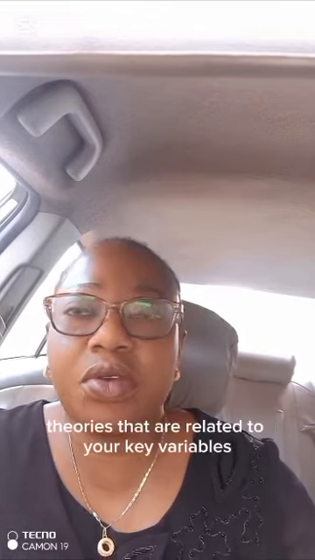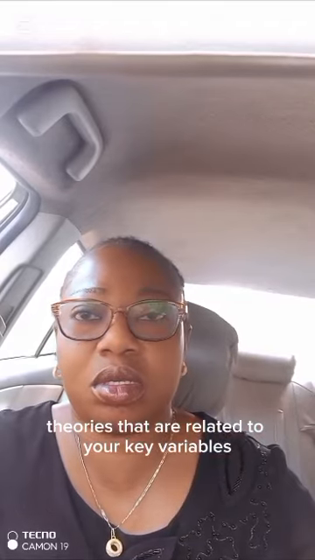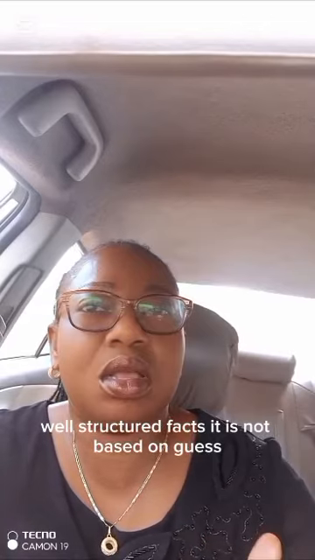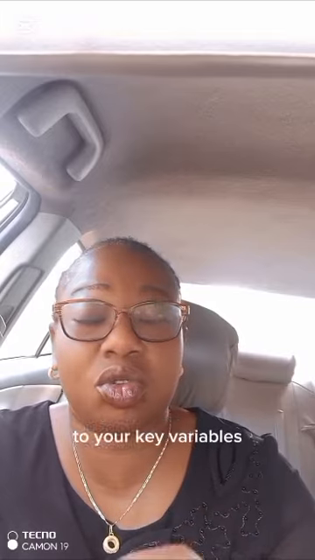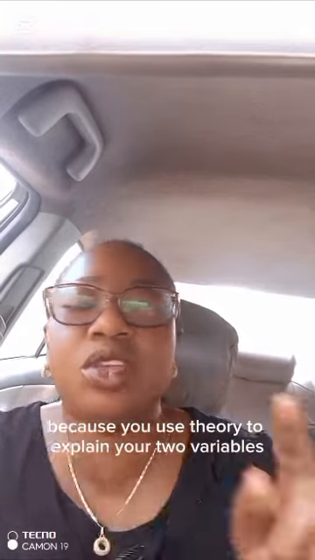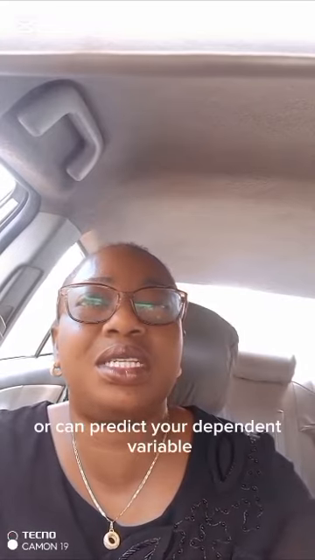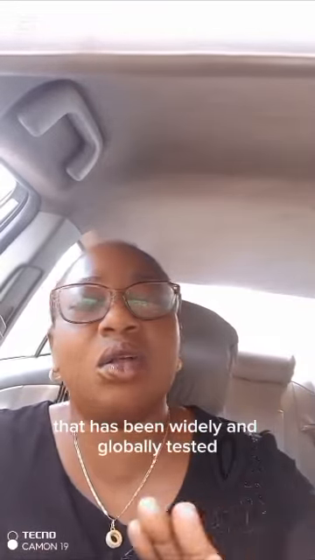So you have to review theories that are related to your key variables. Theories are comprehensive, well-structured facts. It is not based on guess. It is scientifically supported, and it tells why and how. So you look at this theory as related to your study, to your key variables, because you will use theory to explain your two variables. Meaning that the independent variable can influence or can predict your dependent variable. We have theories that can explain that, that have been widely and globally tested.